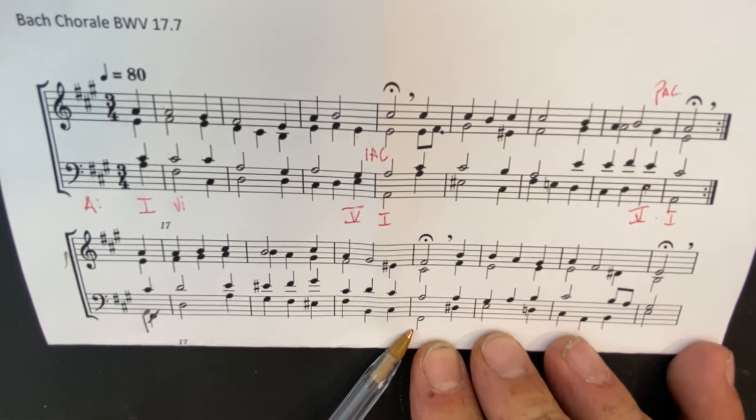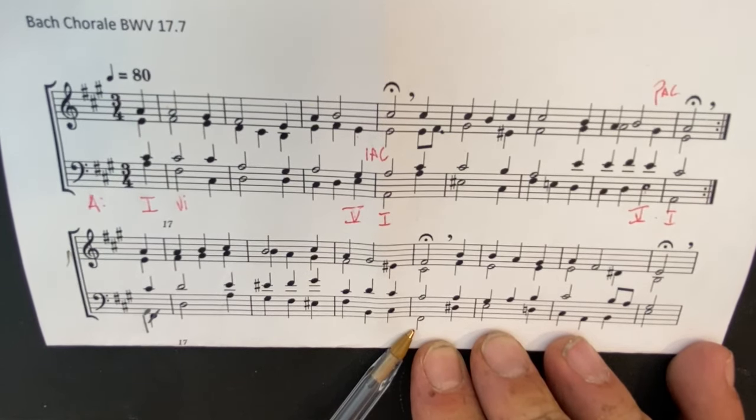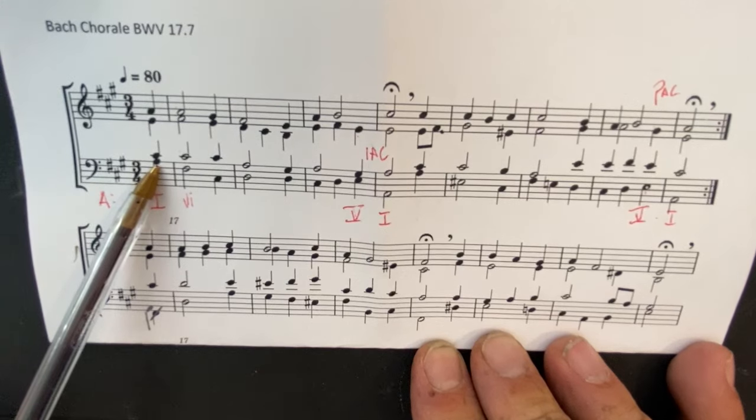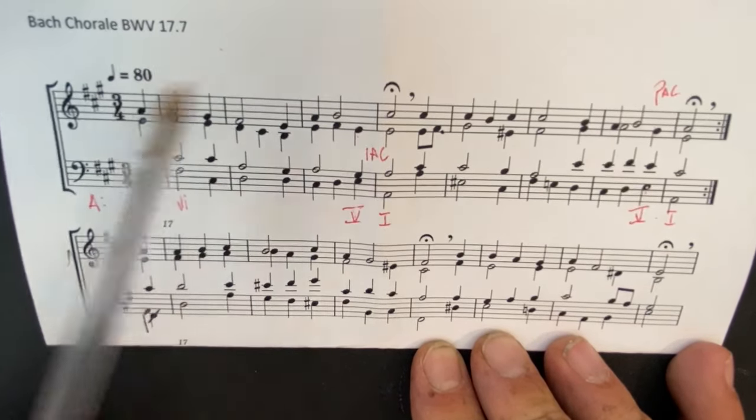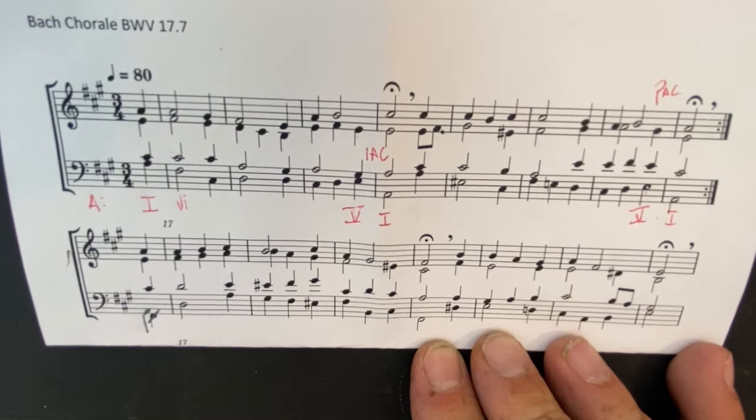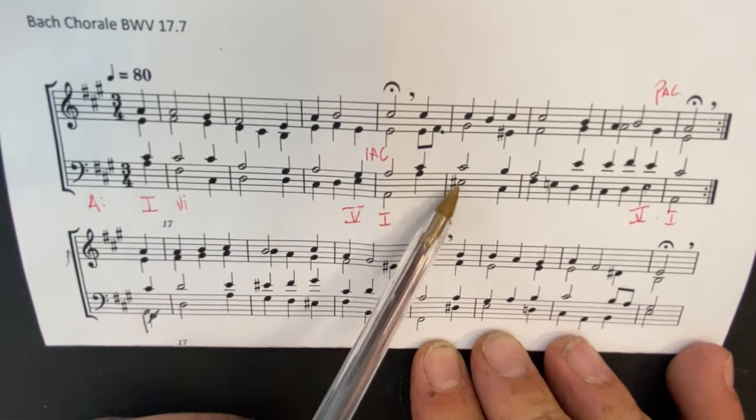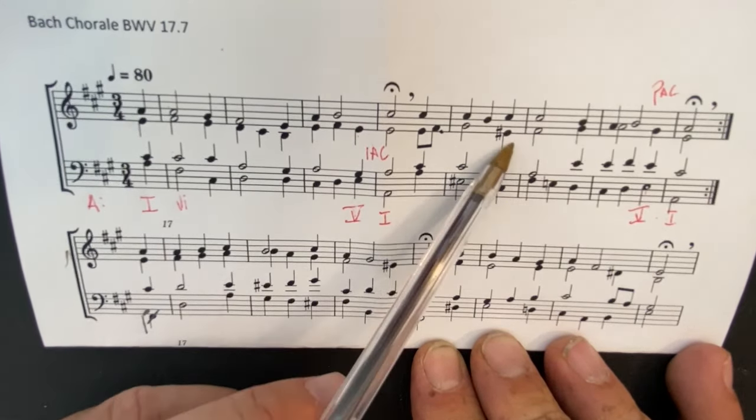And so I think, it's not always going to be this case, but the fact that he goes from 1 and immediately goes to the relative minor is a way of him forecasting that he's going to be hitting there soon, right? He even does it here with the E sharps, which is the leading tone into the F sharps.